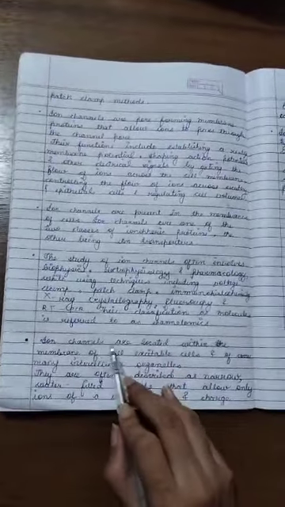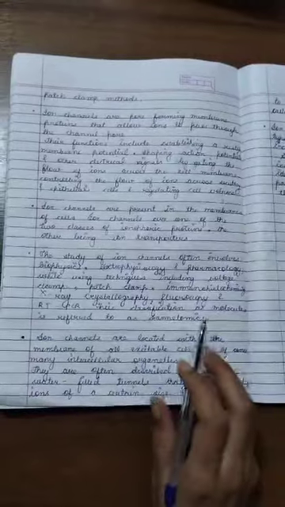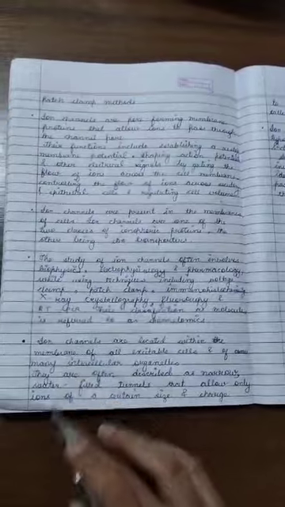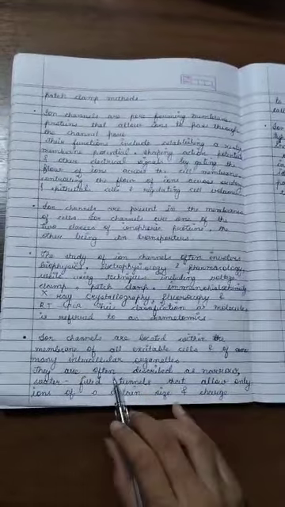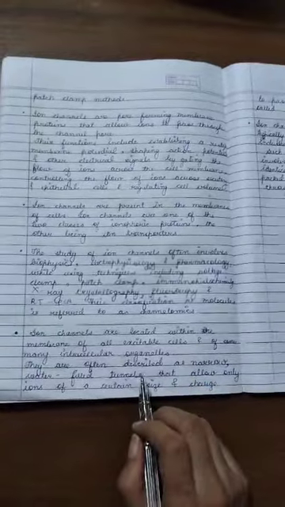Ion channels are located within the membrane of all excitable cells. So ion channels are located in every cell. Where are they located? Within the membrane and of many intracellular organelles. Not only in cells, they are also present in intracellular membranes.